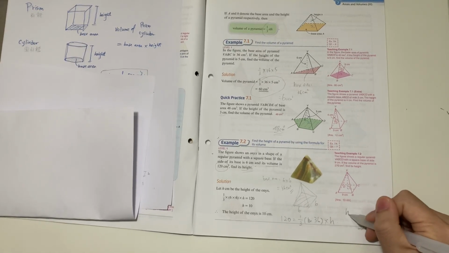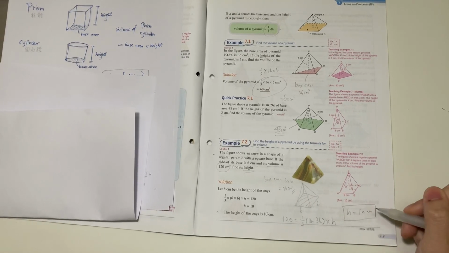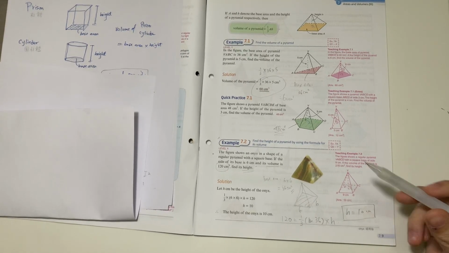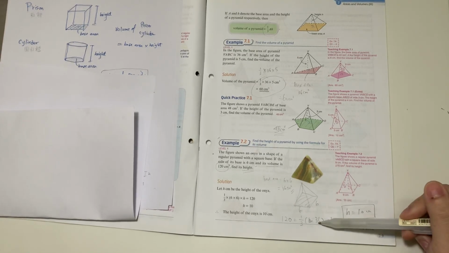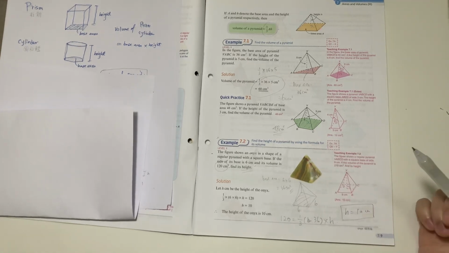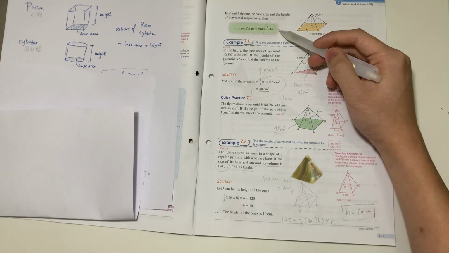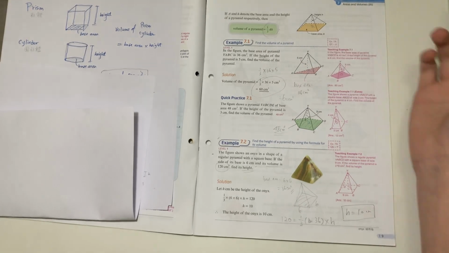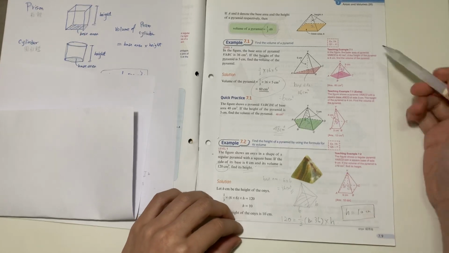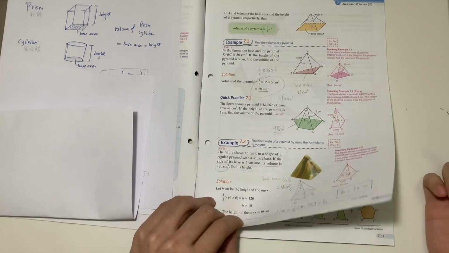Then I will find that the height will be 10 cm. So we're moving backward. By having the volume and the base area, we calculate back to the height. It's actually the same thing. When you're more familiar with this formula, no matter whether you calculate forward or backward, it's also the same thing.